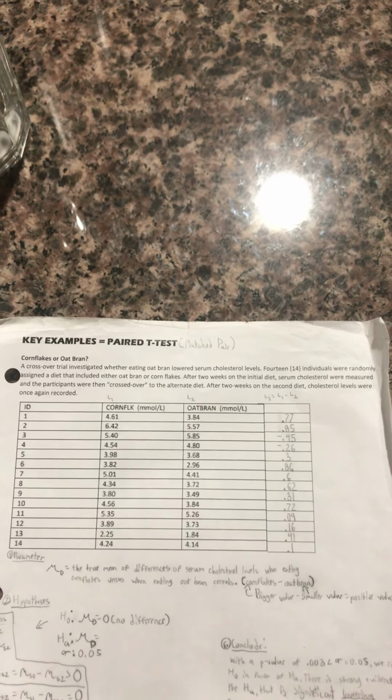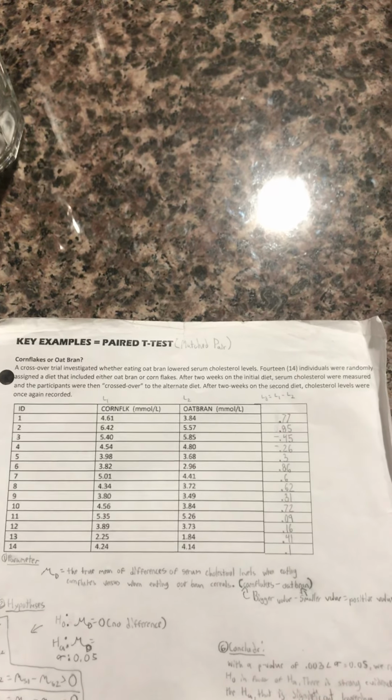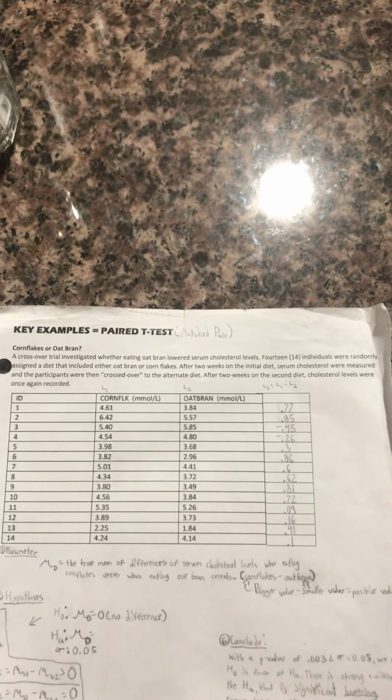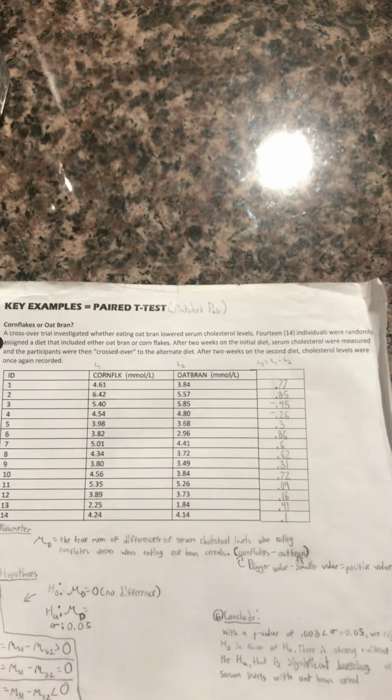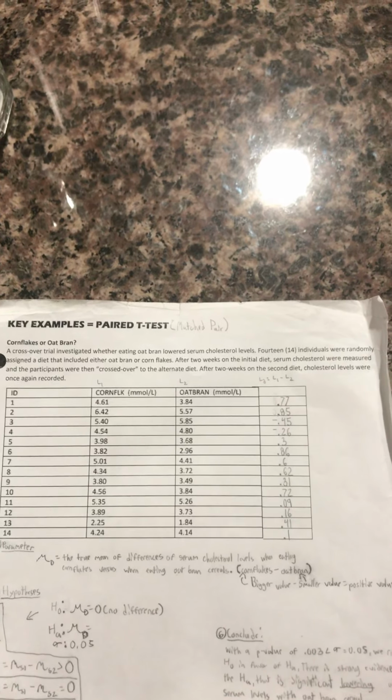Hello. I'm going to be doing a mean test, matched pair. So, here's the question. A crossover trial investigated whether eating oat bran lowered serum cholesterol levels.